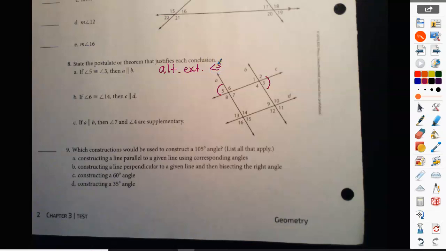It says state the postulate or theorem that justifies this. So let's look up the alternate exterior angle theorem and read it. It might be a postulate. Read it again. If two parallel lines are cut. Oh, stop. It says if two parallel lines. This says if two angles are congruent. It's not the alternate exterior angles thing. No, don't cross it out. Alternate exterior is the relationship.